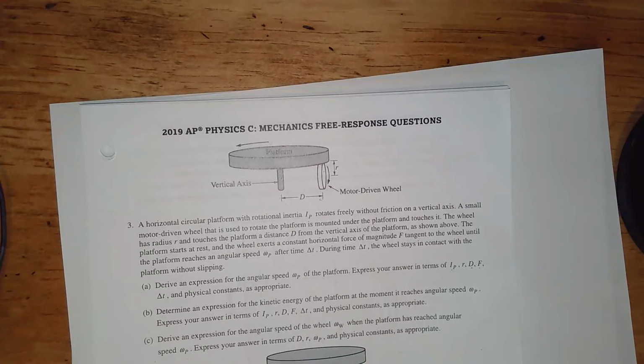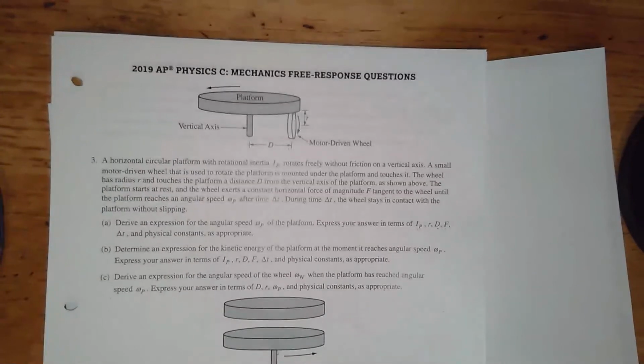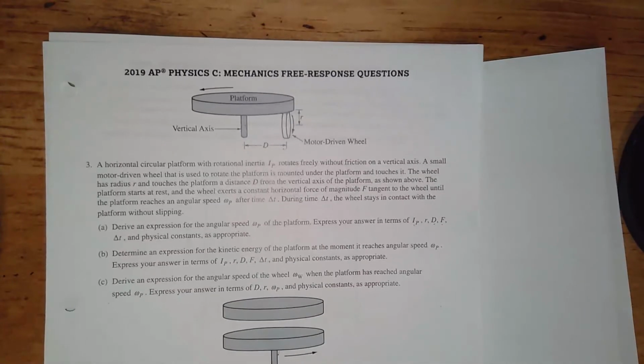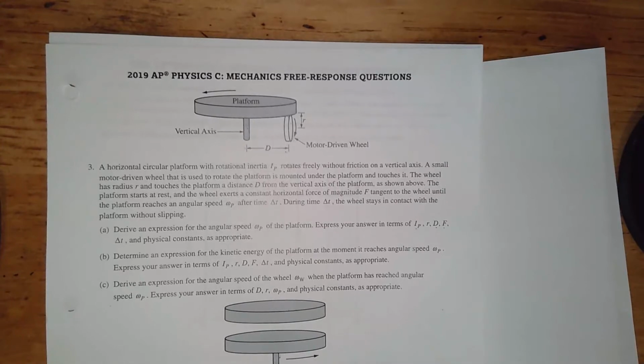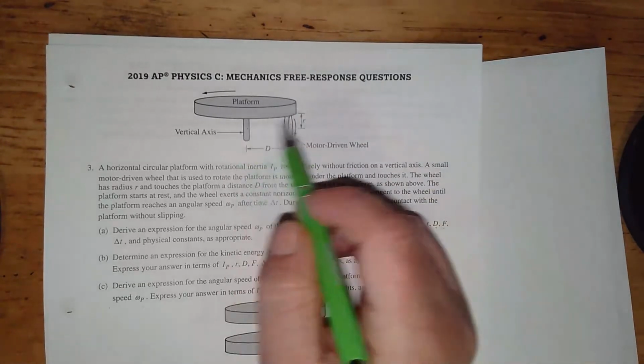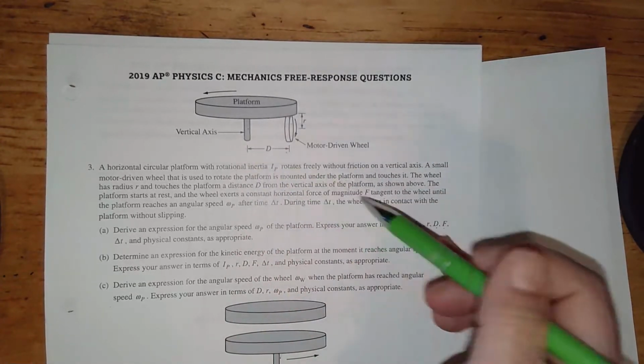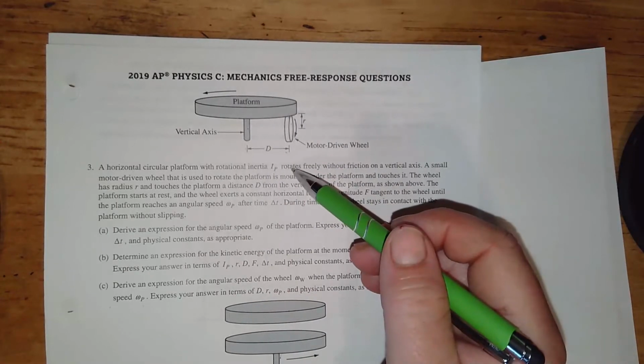Okay, this is 2019 problem set 1, and this is number 3. This is a very, very long problem. It's not that bad, it's just lengthy. So we've got a platform sitting here. We've got a moment of inertia of the platform, IP.